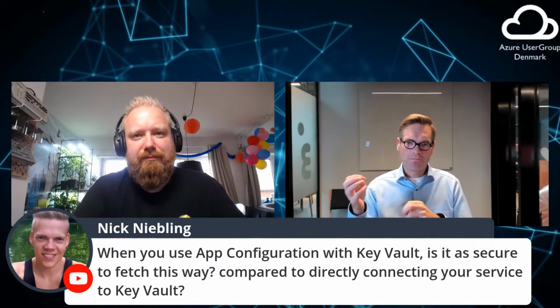First of all, the communication and data at rest are encrypted, but what you get from Azure App Configuration is no secret. You just get the reference, and having the reference, you can secure your connection to Azure Key Vault as you want.